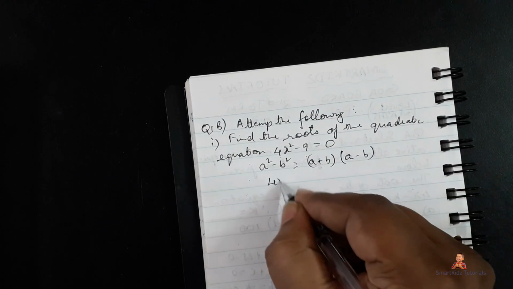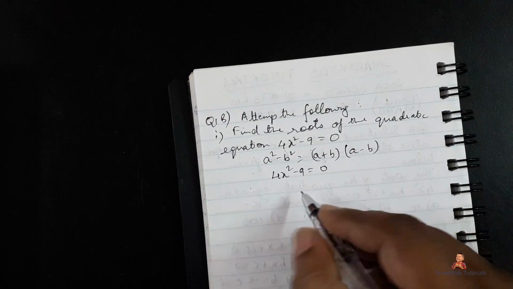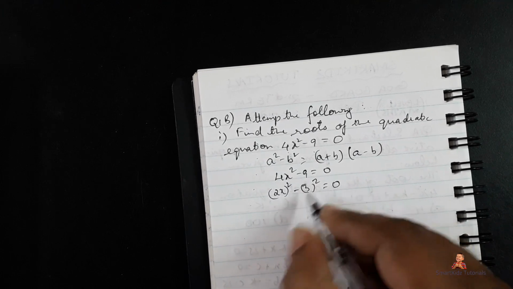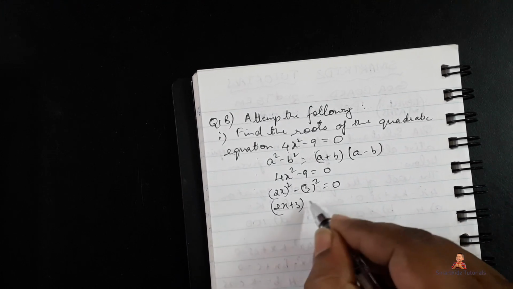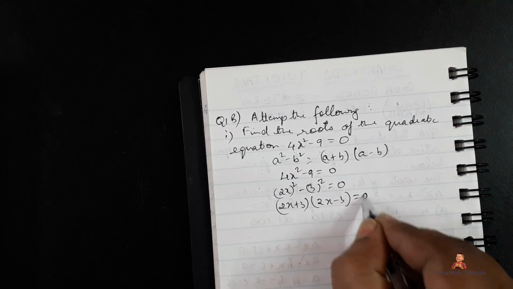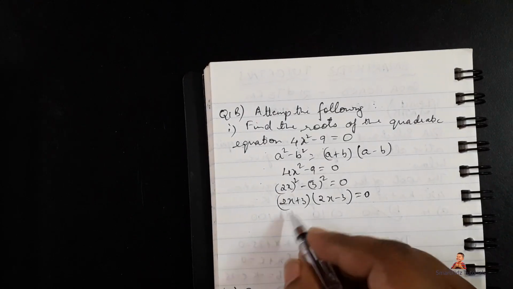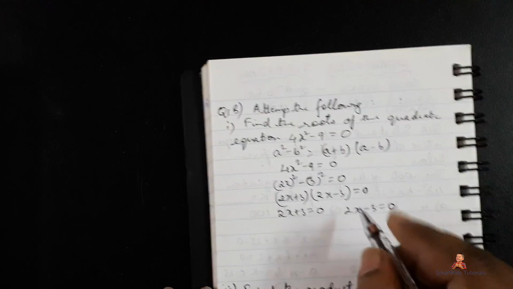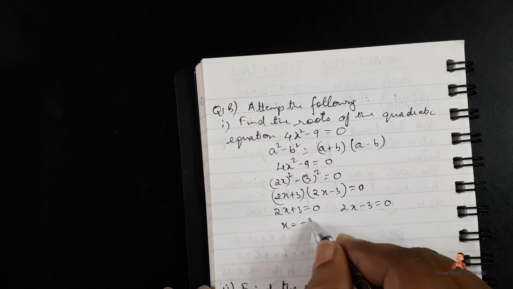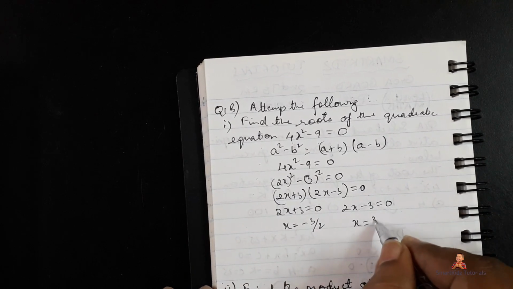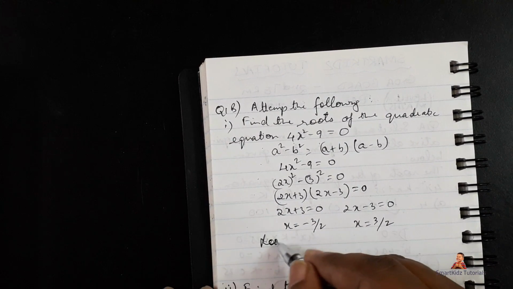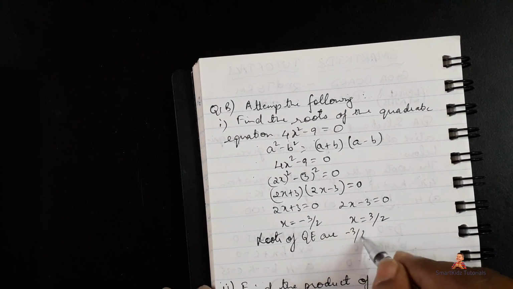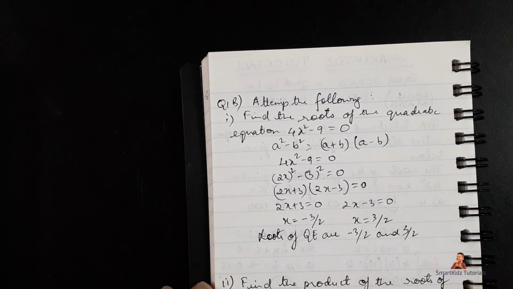So 4x square minus 9 equal to 0 becomes 2x whole square minus 3 whole square equal to 0, which is 2x plus 3 into 2x minus 3 equal to 0. Setting 2x plus 3 equal to 0 and 2x minus 3 equal to 0 gives us x equal to minus 3 by 2 and x equal to positive 3 by 2. So the roots of the quadratic equation are minus 3 by 2 and positive 3 by 2.